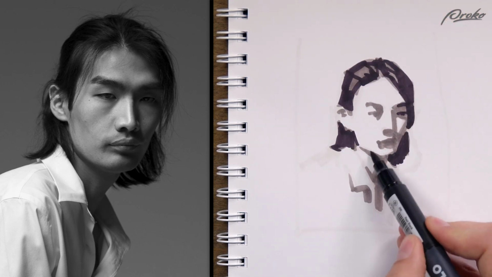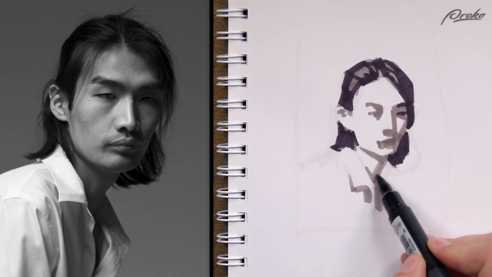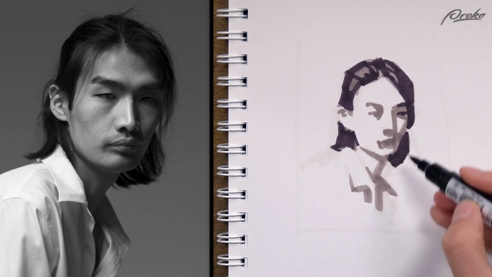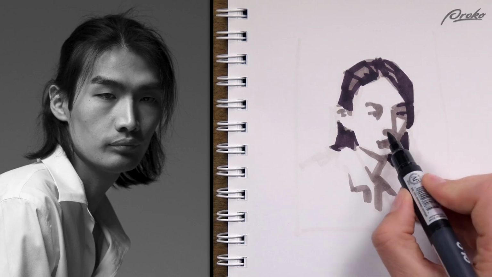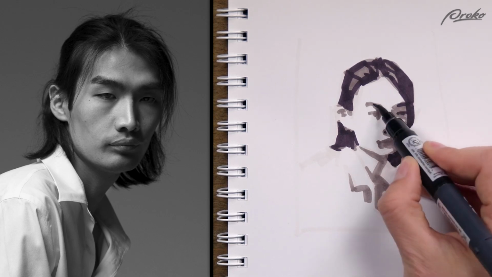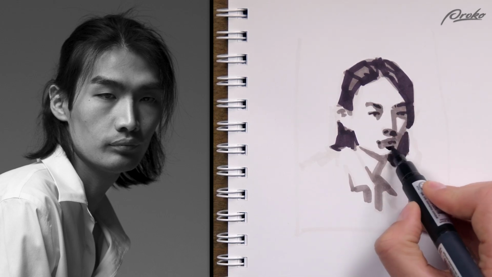Now I'm seeing some values within the neck and jaw, but I don't have enough values in order to separate that because I have to separate the hair from the shadows on the face. And if I do that, then I have no more values left. But I can use some of these darker values in like the nostril, like I did on the eye here, a little bit on the eyebrow in here, a little bit on the lips.